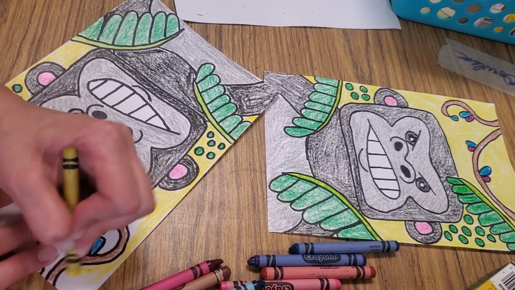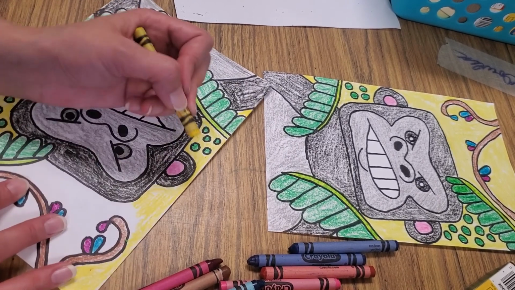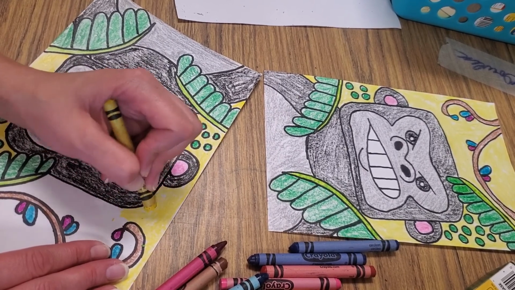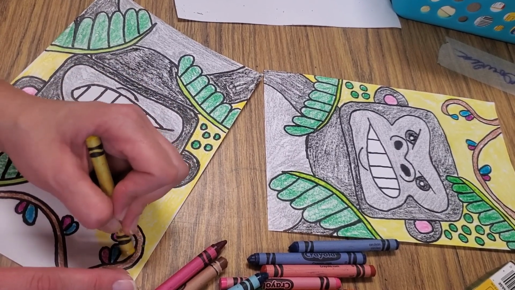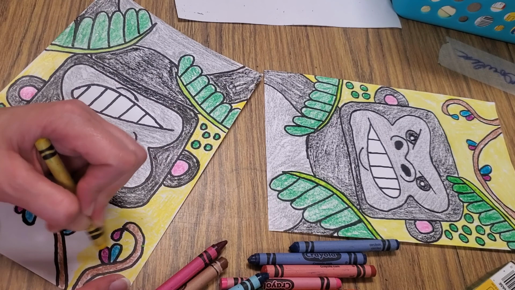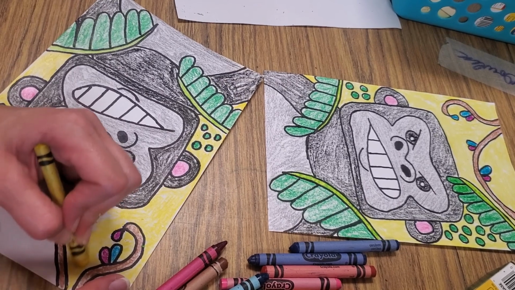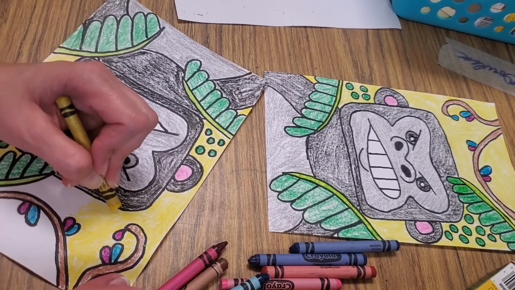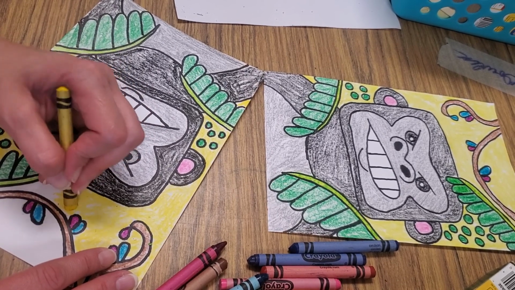Once you have your background colored in completely and you're satisfied with how your gorilla looks and your coloring and everything, you just take and snap a picture of it with a cell phone or whatever you have to snap a picture of it with, and upload it to your computer, to the files, or email it to yourself and save it in files.